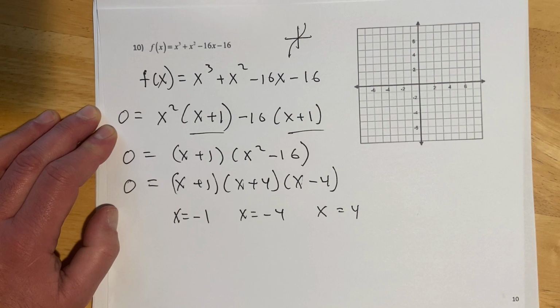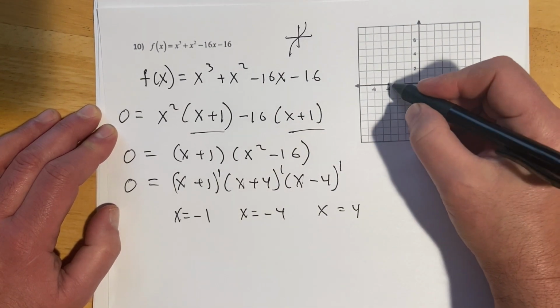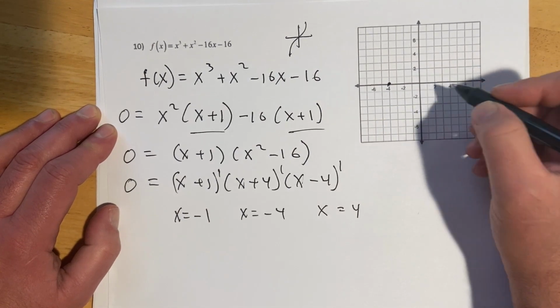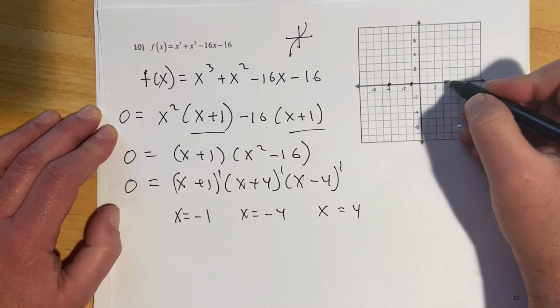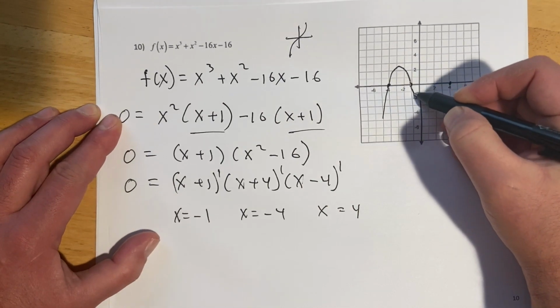And then these are all going to cross because they're all to the first power up there. So we got negative 4, negative 1, and positive 4. Starting from the bottom, this is going to do something like this.